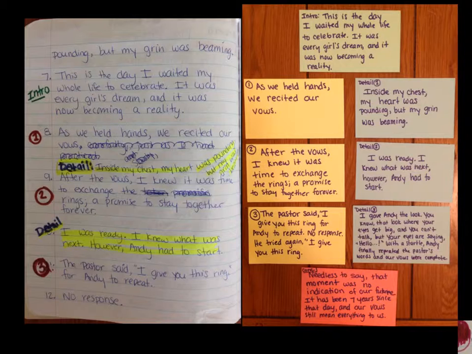Here's what these details look like on my index cards. Here I have my first event on my first index card. And here's the detail transferred from my notebook to my blue index card for my first detail. Here's my second event.